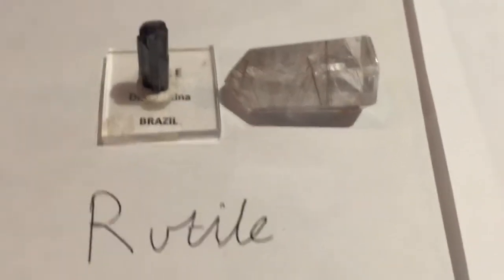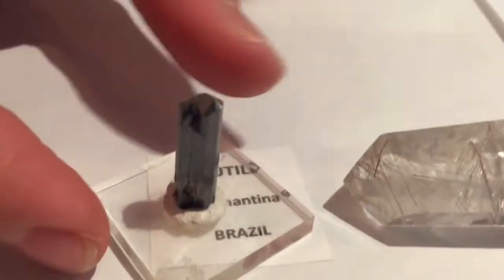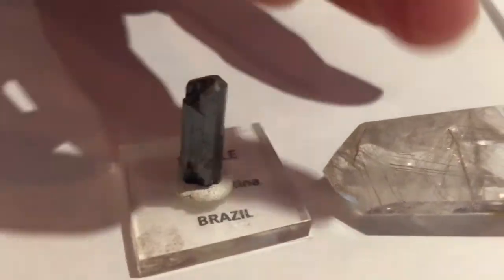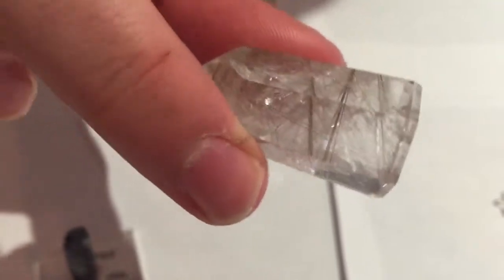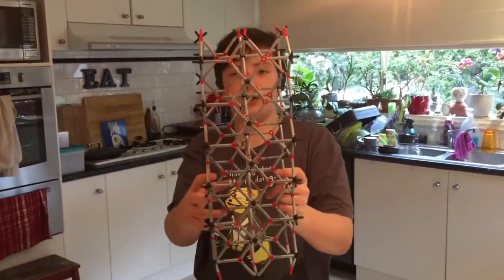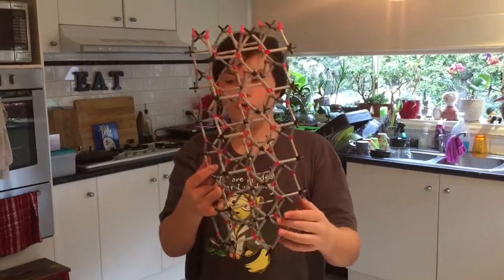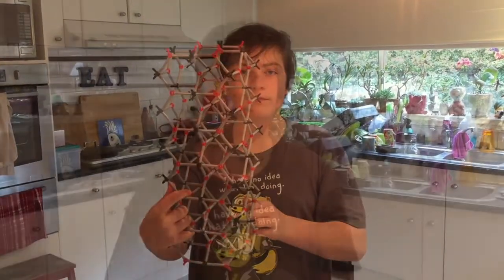Here we have some rutile. As you can see, it's a long, thin kind of column. You can see that in here as well, in this piece of quartz, there's lots of tiny streaks of rutile. This is where it's most commonly found. And it would probably look something like this if we had a microscope. Here we have the atomic structure of rutile. And as you can see, it is again a long, thin column.